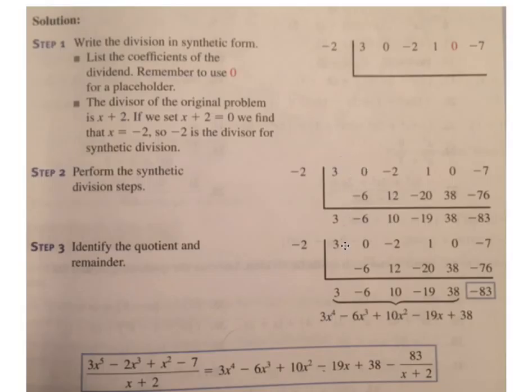Again, you bring down the 3, you multiply the 3 and the -2, that becomes -6, add straight down, repeat the process, 12 goes here, add straight down, repeat the process, keep going until the very end, -83 is the remainder, then your answer is 1 less, the degree is 1 less than what you started with. So it's 3x to the 4th minus 6x to the 3rd plus 10x squared minus 19x plus 38. And then again, my remainder is this -83.